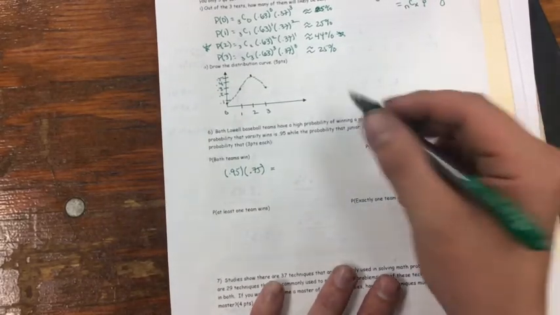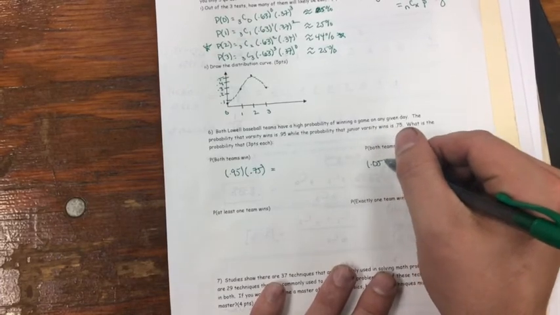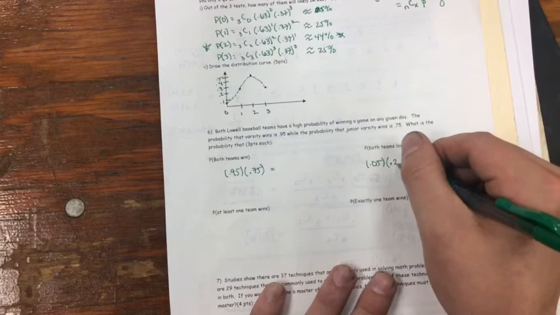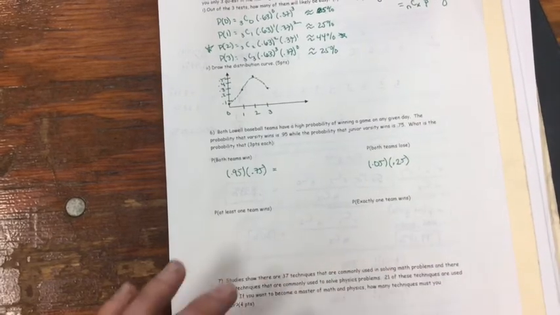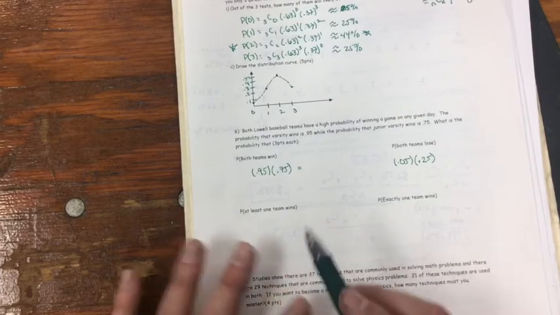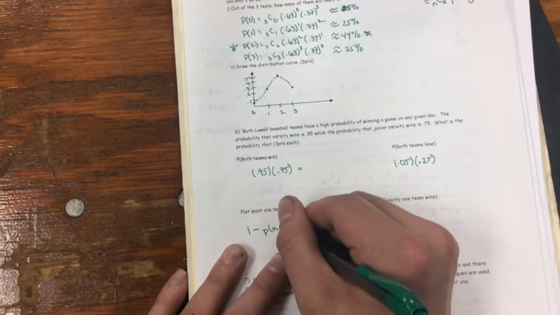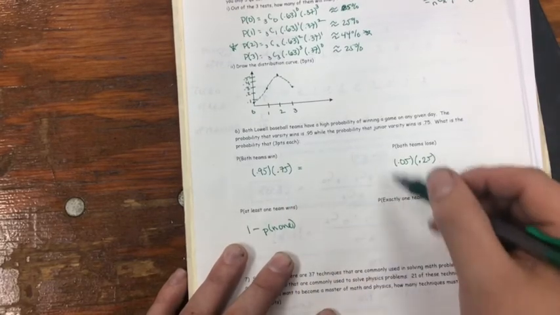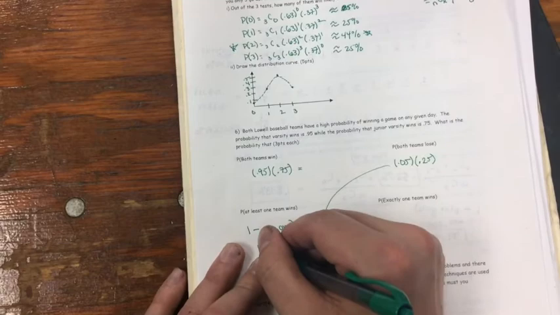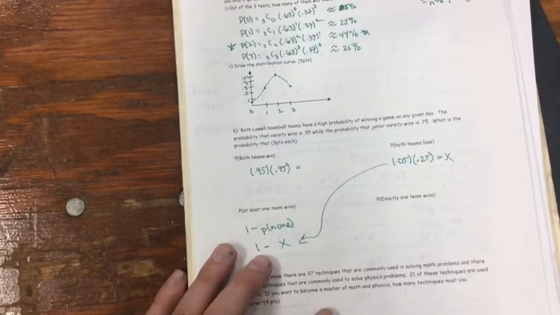The probability that both teams lose is going to be the probability of varsity losing, which is 0.05, times the probability that JV loses, which is 0.25. Okay, the probability that at least one team wins, well, this is 1 minus the probability that no team wins, or essentially 1 minus this answer right here, 1 minus, call this x, okay?